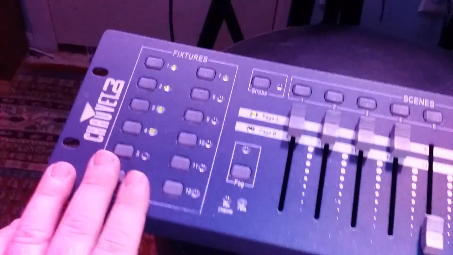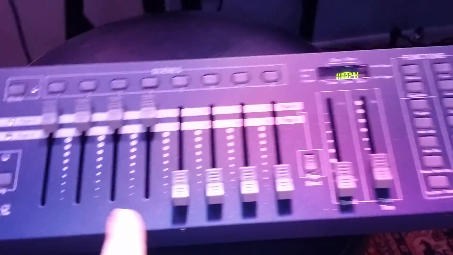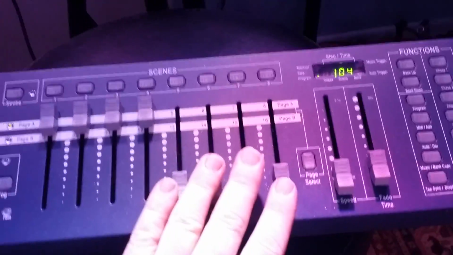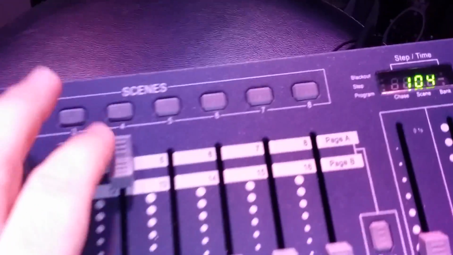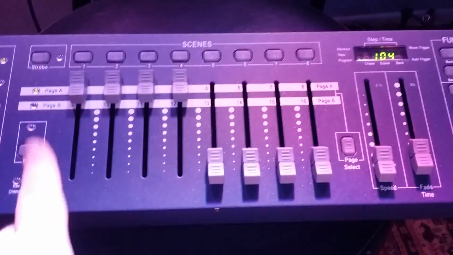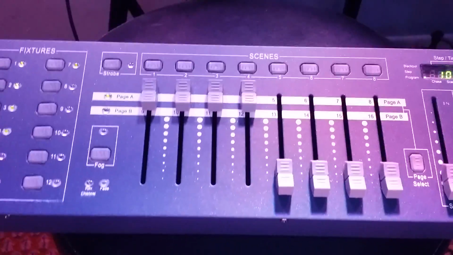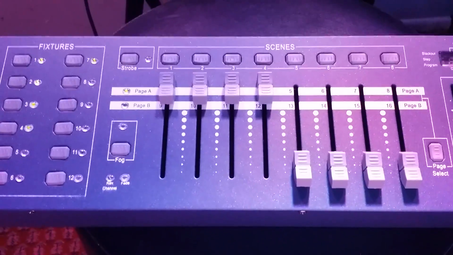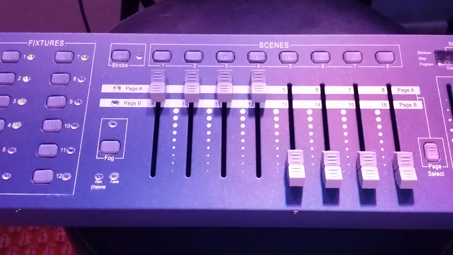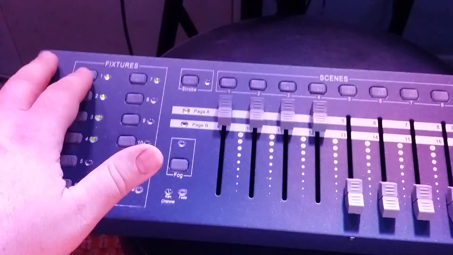Now, in my case, I have 12 fixtures and I have 8 faders. However, according to the manual, and you can see it up here when it's labeled, I actually have 16 channels. And you have 16 channels per fixture. So, with that being said, you have to just do some basic math, and that's where you will find the starting address for each fixture. Now, of course, fixture 1, the starting address is channel 1.